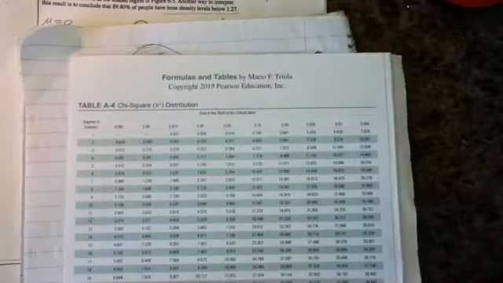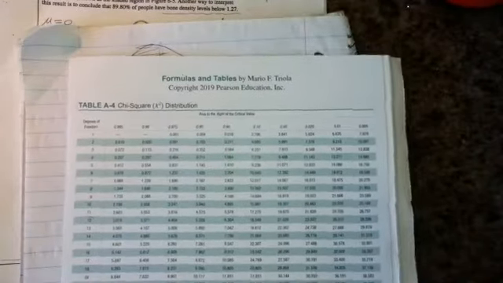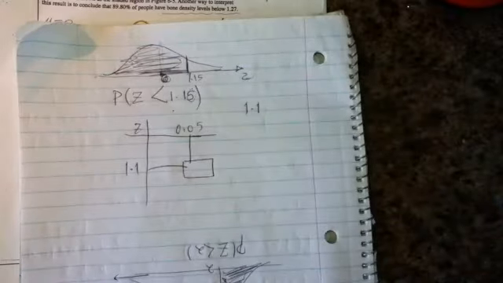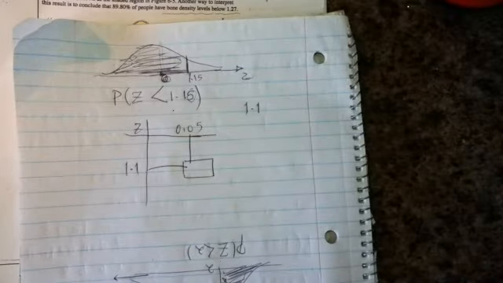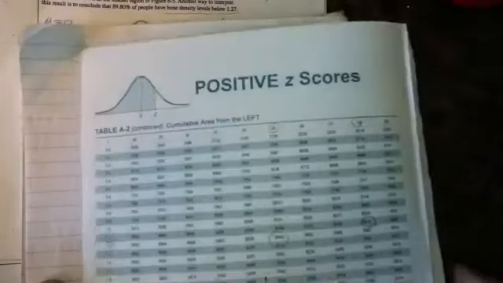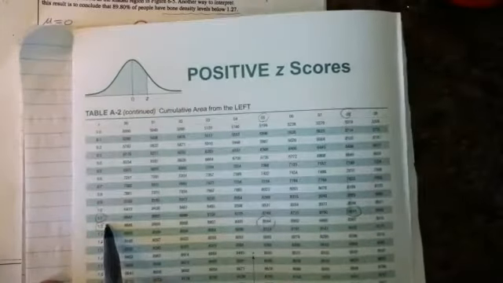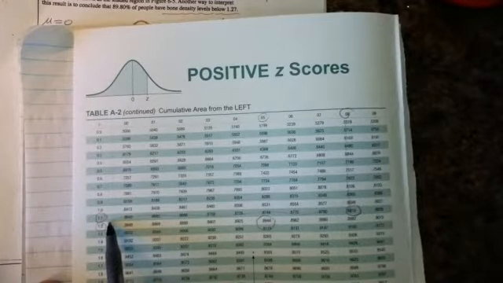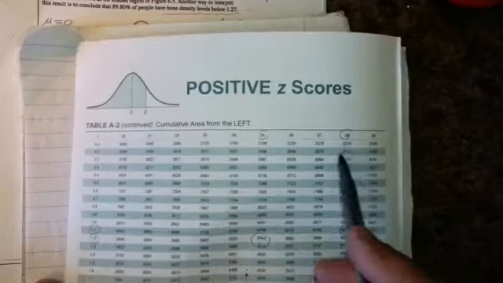So it's like here in this table. See how you have the Z here? You find 1.1 and you find 0.07 from here.